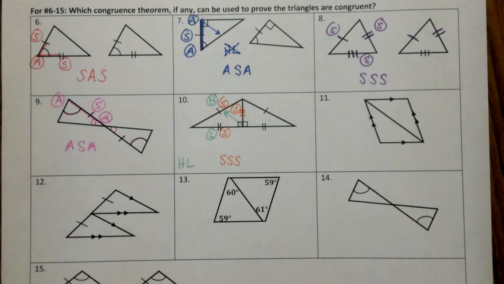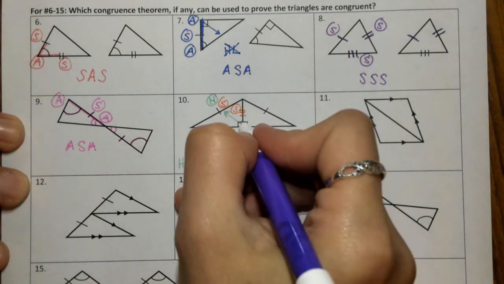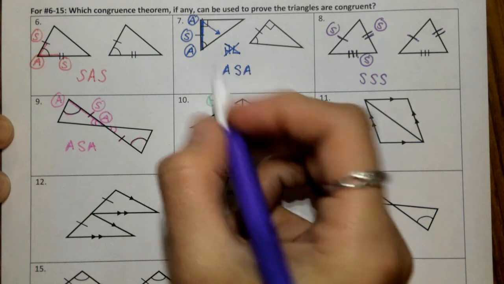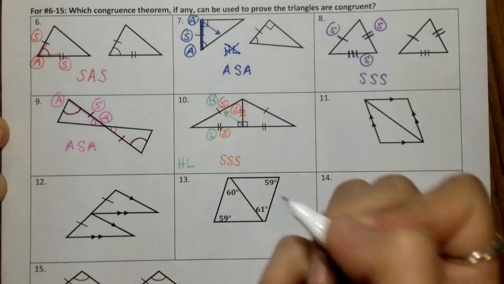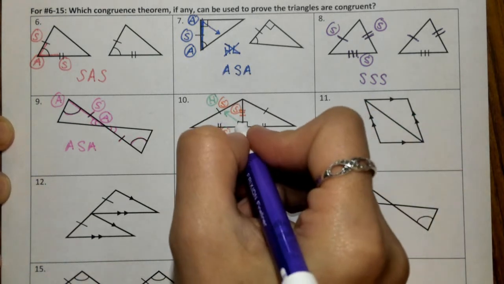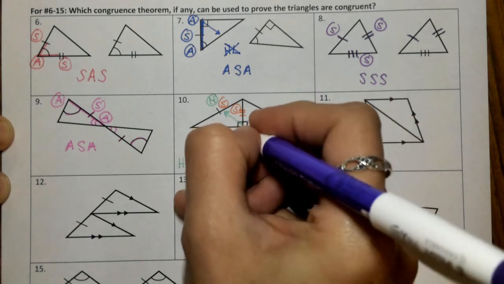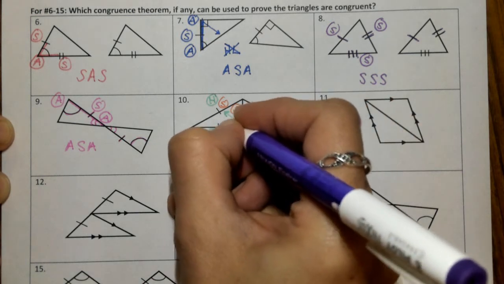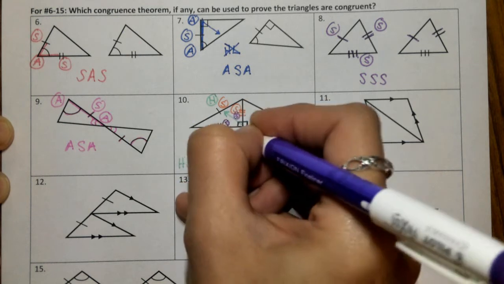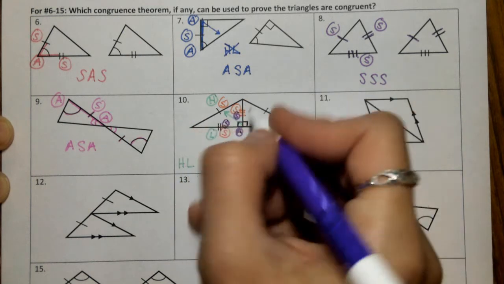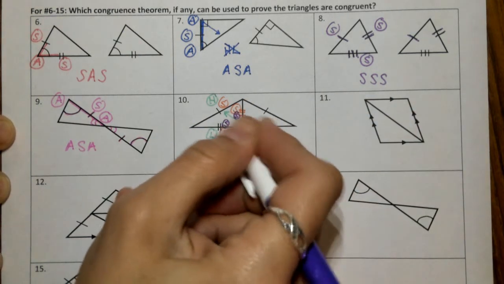Not done yet. Told you this is going to be a fun one. What we also have here is what we talked about in number 7, the right angle congruence theorem, where all right angles are congruent. So you could also say, okay, you've got your side here, you've got your side here, you also have a congruent angle. And let me write that a little bit prettier for you to see.